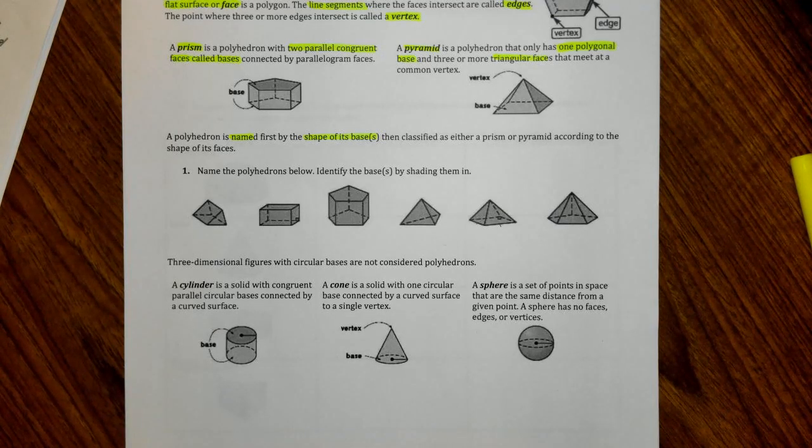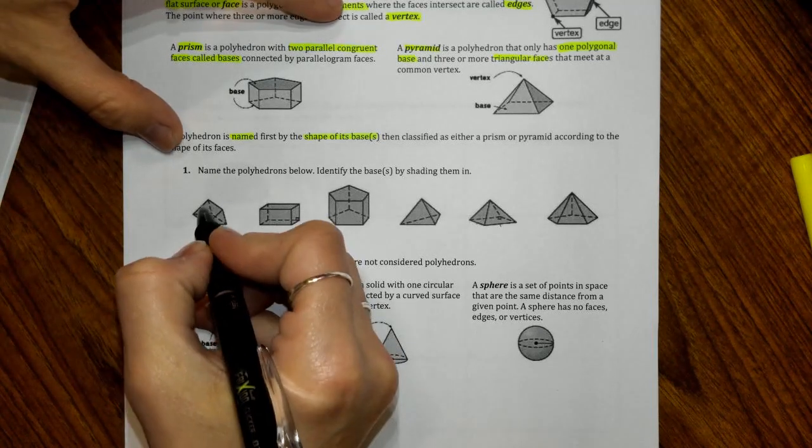We have to know which one's the base, because with your 3-dimensional figures, the base is not always what it sits on. This is extremely important. It does not always sit on the base, and that's what's happening in this first diagram. Okay, we're going to go ahead and shade the base.